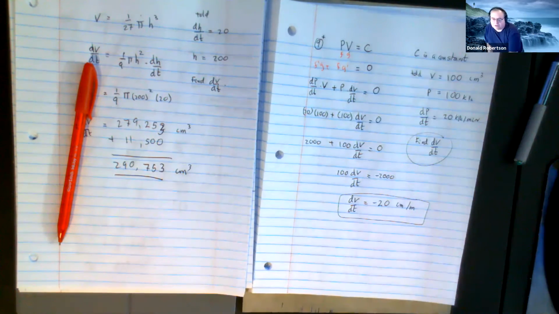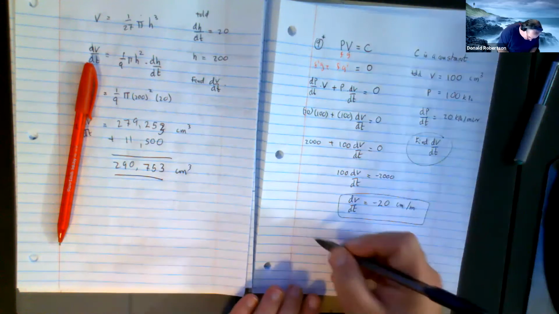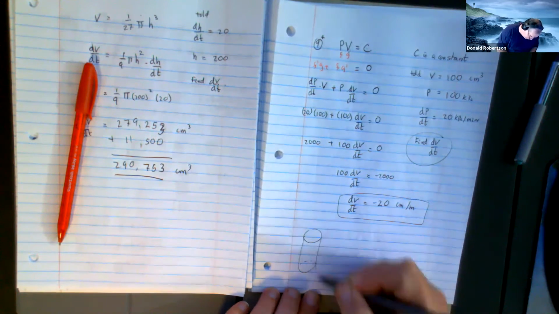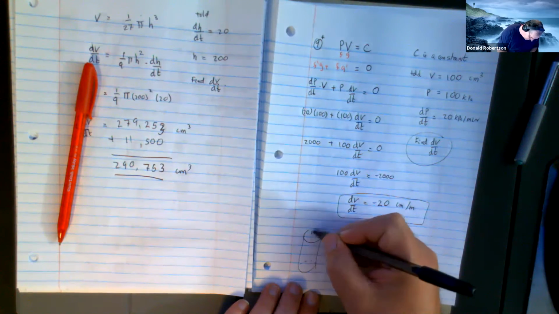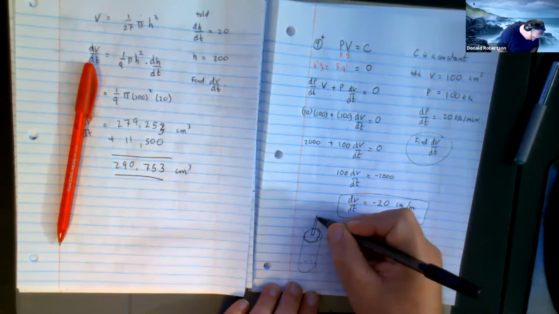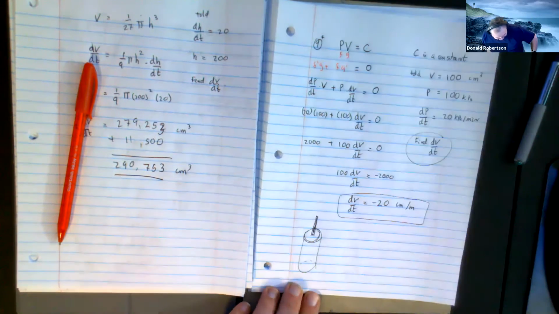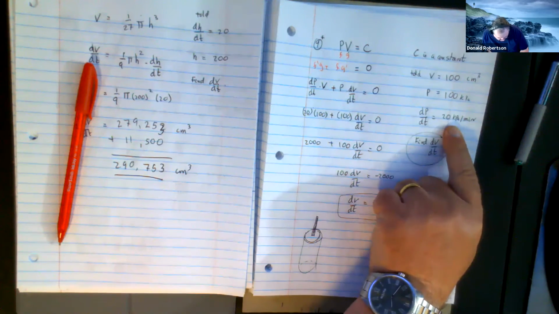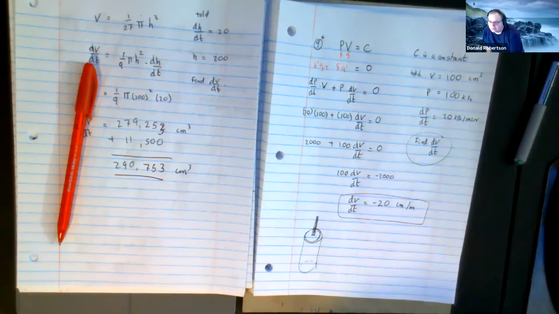Well, let's see if that makes sense. You've got a container, probably a piston on it. And the pressure is increasing at the rate of 20 kilopascals a minute. So you can imagine how you would increase the pressure in a gas. Wouldn't you push the piston down?